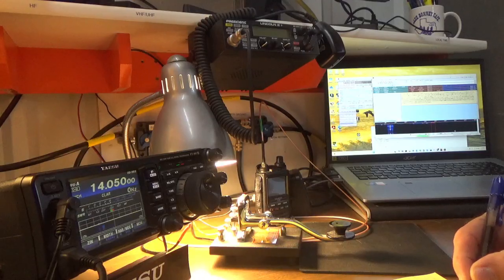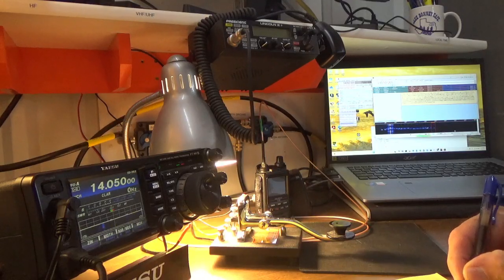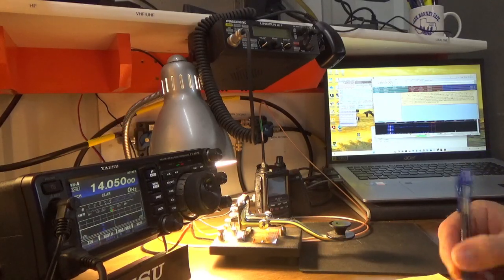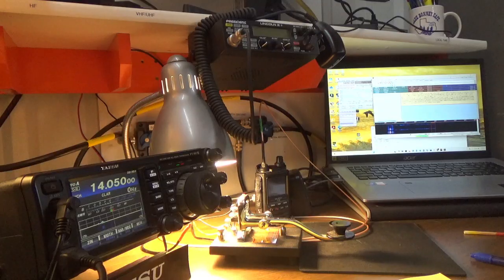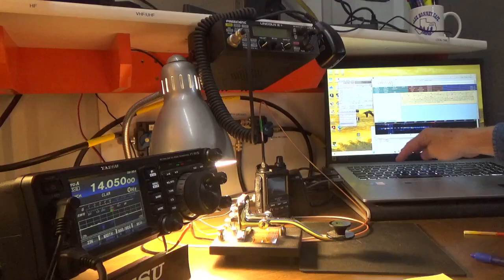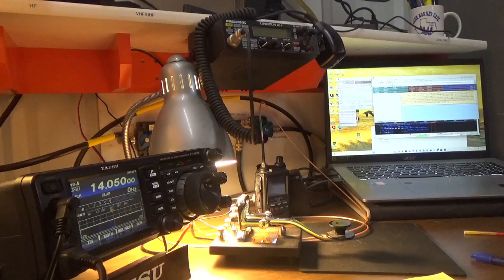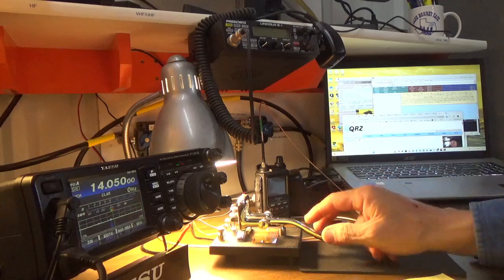Hey, correct it now. I think I got him. Let's see if we got him. I think it's Whiskey 6, Mike, Victor, Mike, I think. Look him up in FL-Digi, and that's a good call sign.